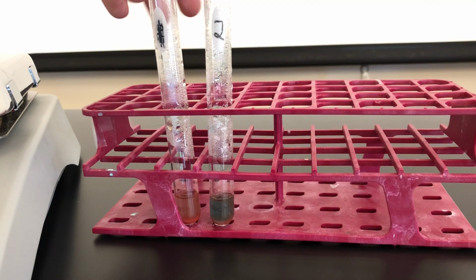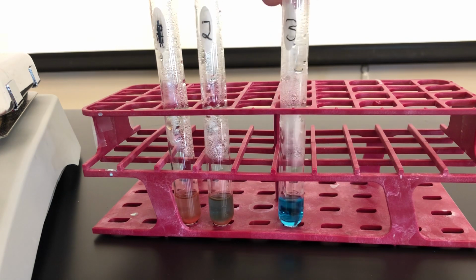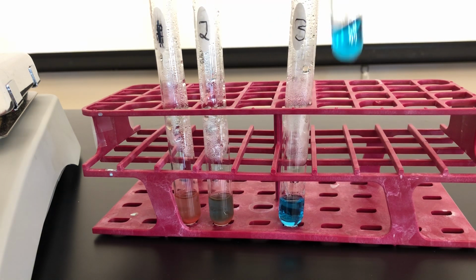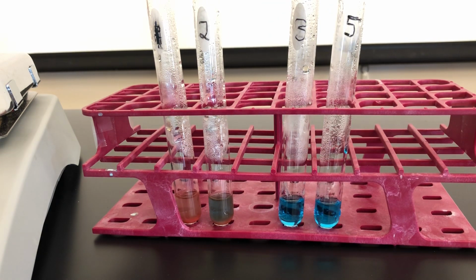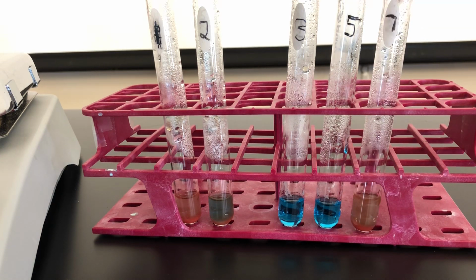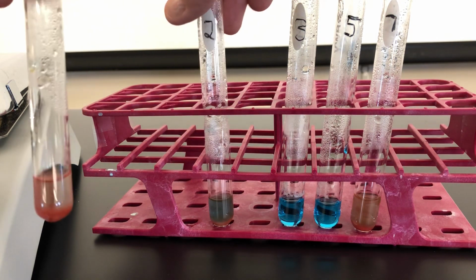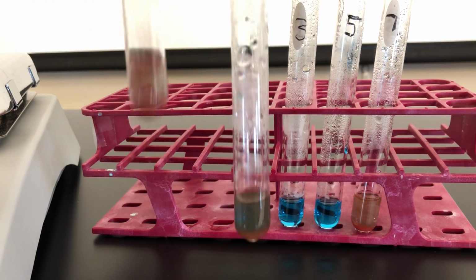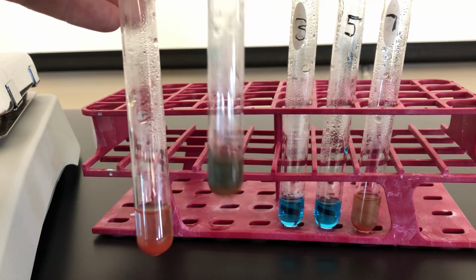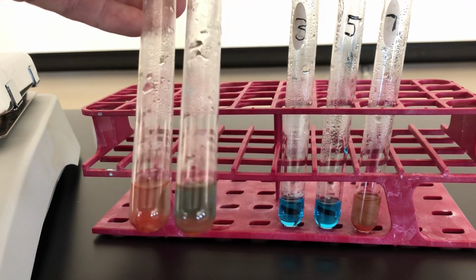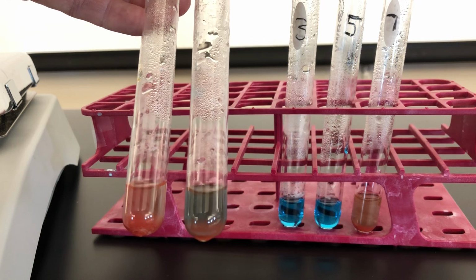There's tube 1 and 2, which if you recall, came from the sucrose solution. The next 3, test tubes 3, 5, and 7, all came from the starch solution. Now what's the difference? 1 and 2 represent sucrose at time 0 and 2 to 3 minutes of being incubated with hydrochloric acid.